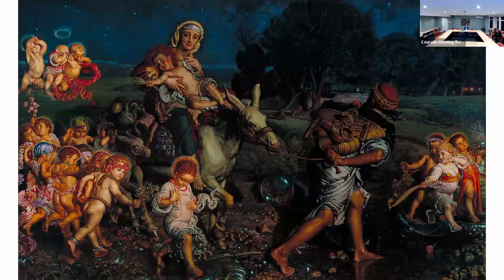What is it that Christ is holding? Wheat. So, the Eucharistic symbol. Again, Christ as the food, as the bread of life. And they have just left Bethlehem, that house of bread.